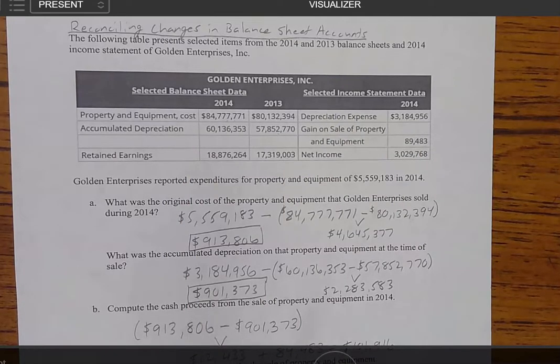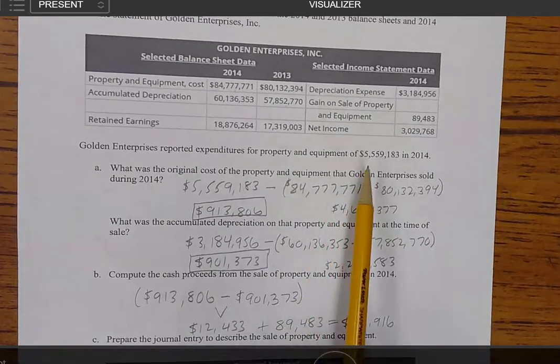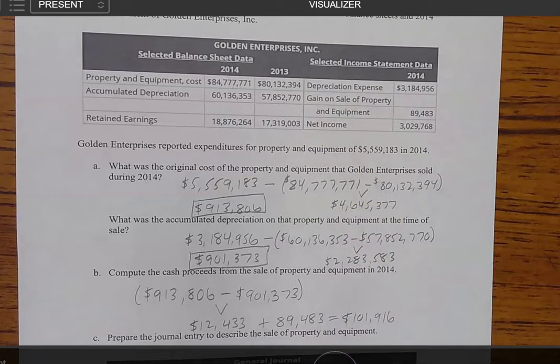All right, and so with this data and with some additional information right here as to property and expenditures in 2014, we were able to, in A, determine the original cost of the property as $913,806, and then what was the accumulated depreciation on that equipment at the time of the sale, and we were able to calculate it as $901,373. And you can kind of see how we got there.